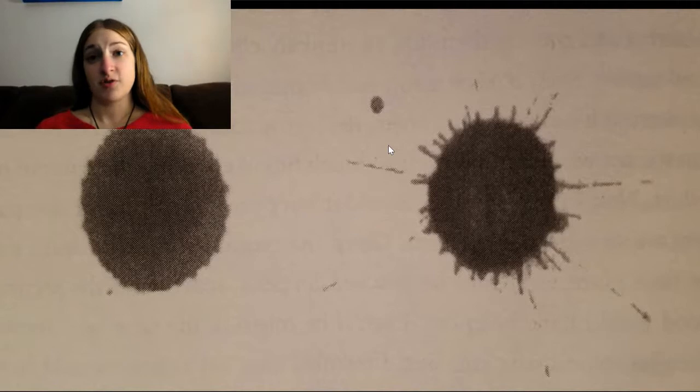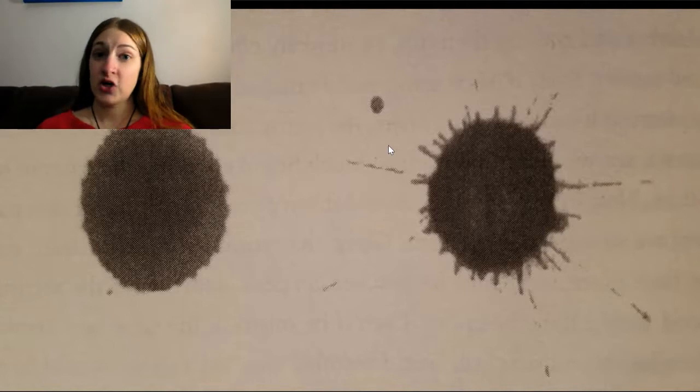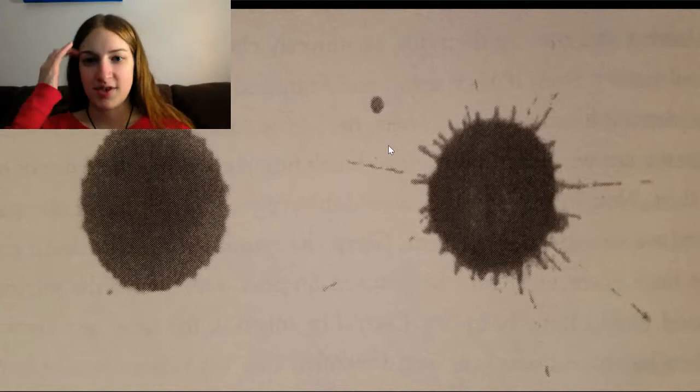The technical term that forensic scientists and crime scene investigators use is blood spatter, not blood splatter. The correct term is blood spatter. There's only one L. Especially over the last few years, I've gotten very picky with that.